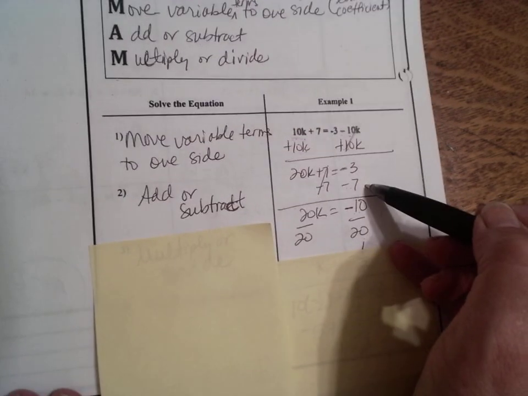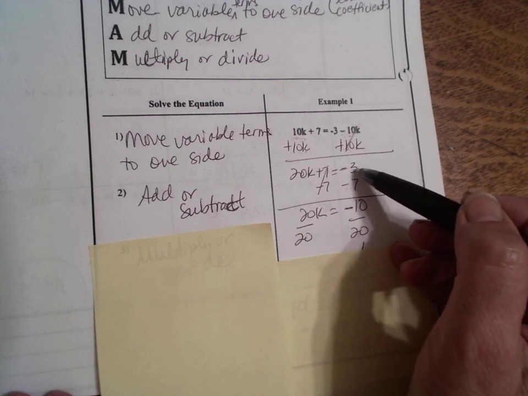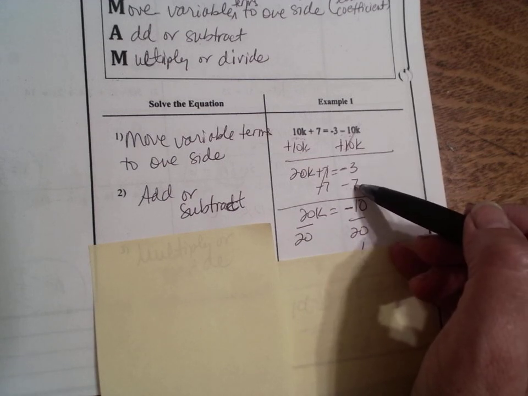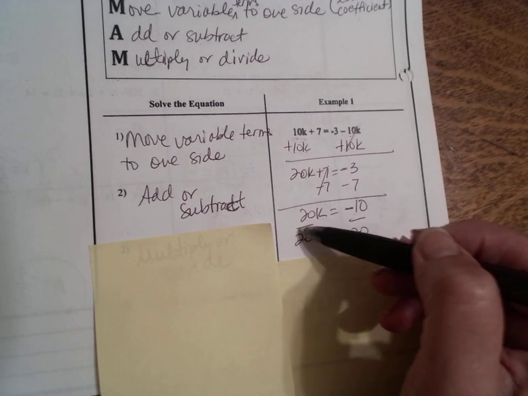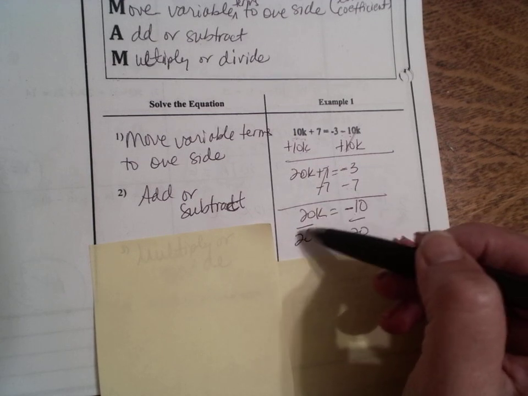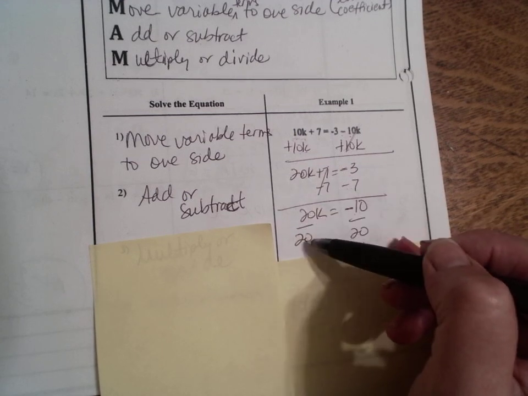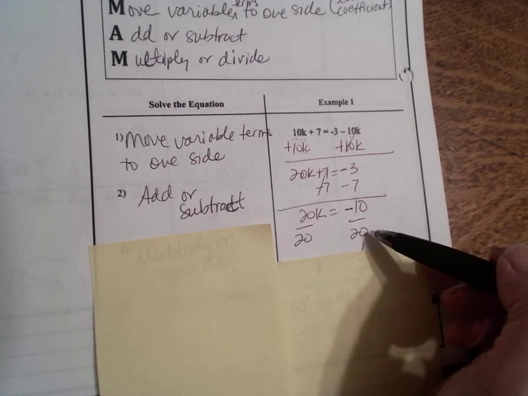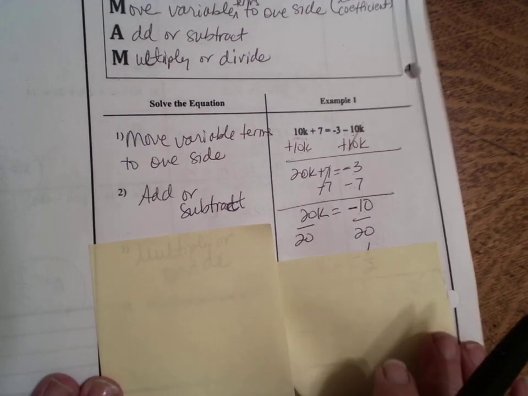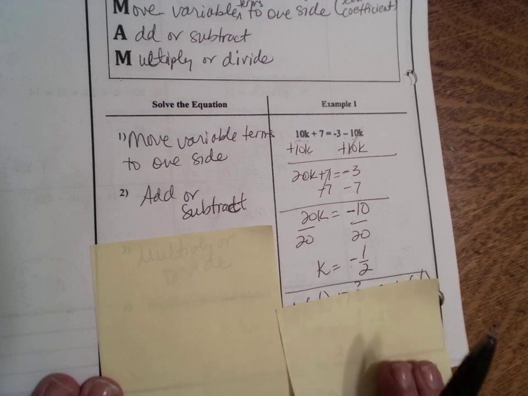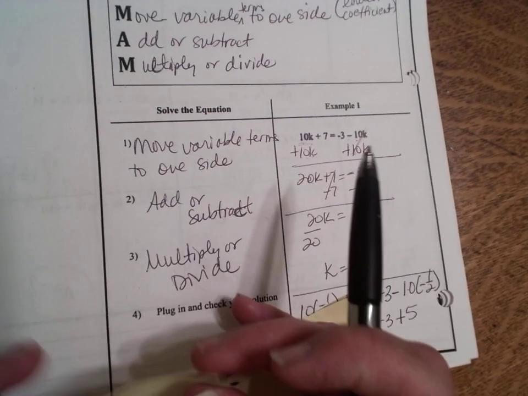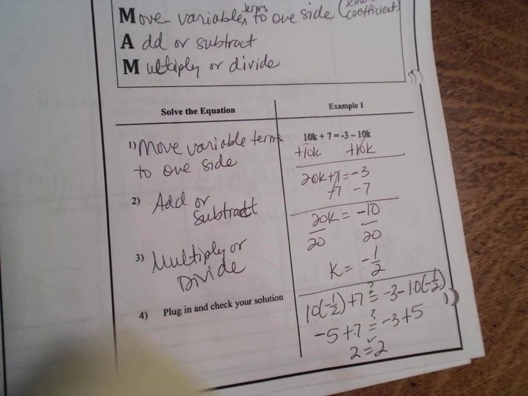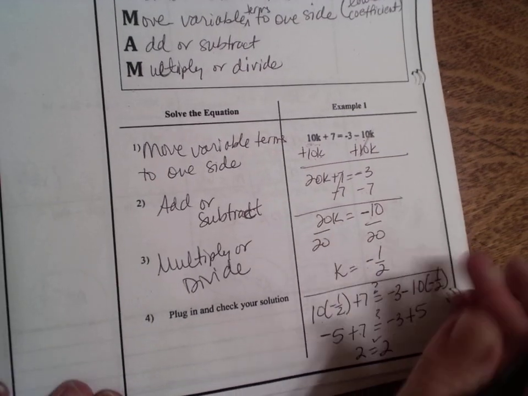Negative 3 minus 7, that's going further negative. It's like negative 3 degrees and it drops 7 more degrees. It's a negative 10. I'm going to divide by 20 because this is multiplication, so I'm going to undo it by the inverse operation, division. So I'm going to divide by 20, divide by 20. Be careful here. The answer is not negative 2. Make sure it is negative 1/2. So after we subtracted or added, we multiplied or divided depending on what was happening to the variable.